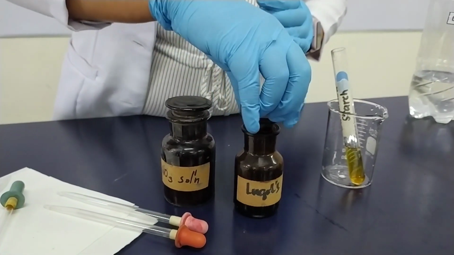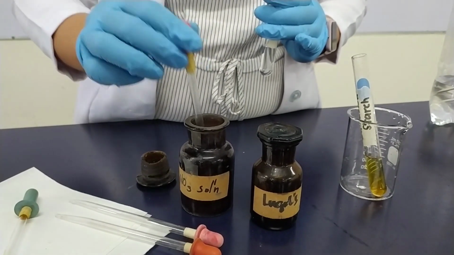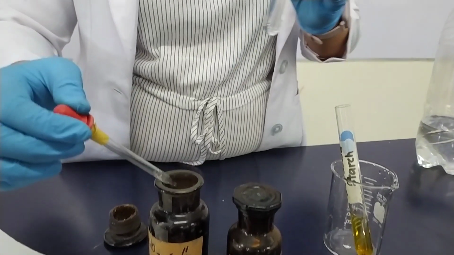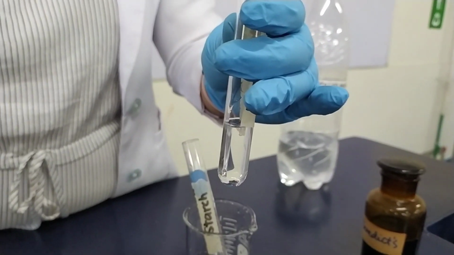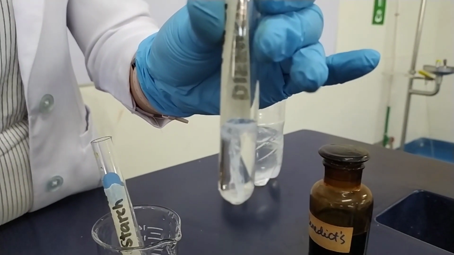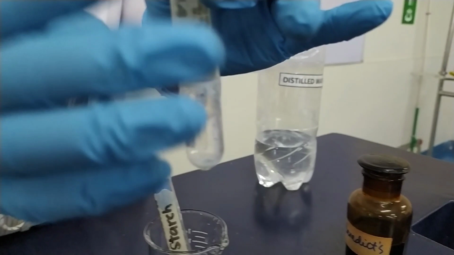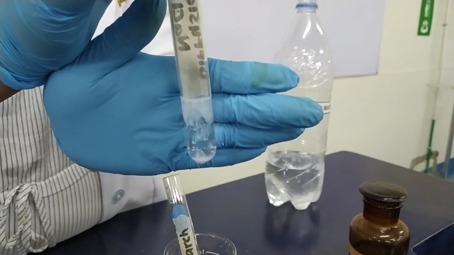Next, to test for sodium chloride, again add 1 drop of silver nitrate. But here, our test for sodium chloride is positive. Sodium chloride molecules are small that they can easily pass through the membrane.